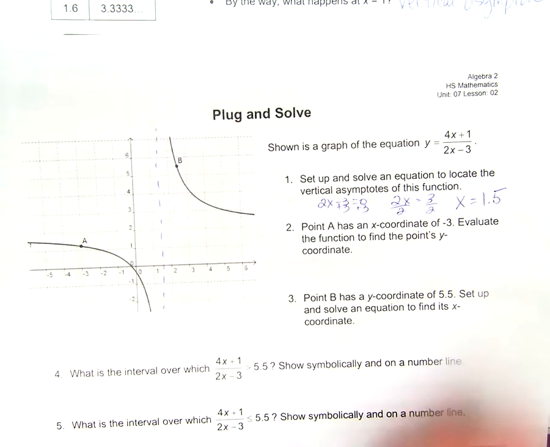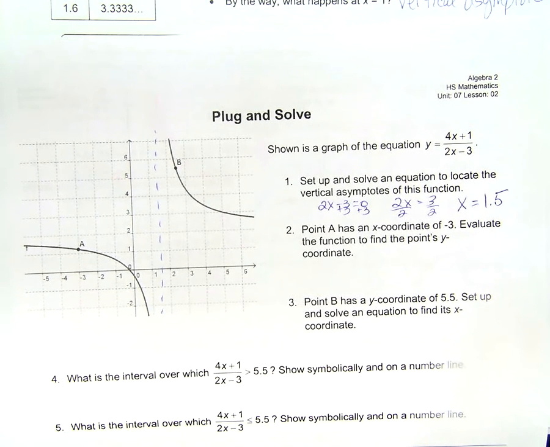Which we're going to draw in. Okay? Any questions about that?